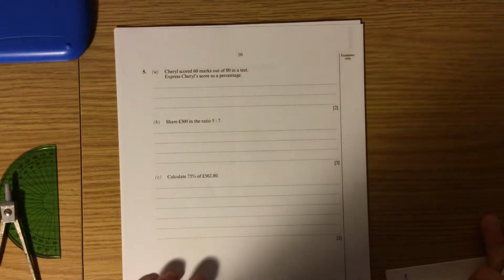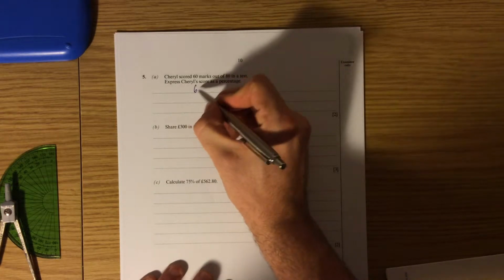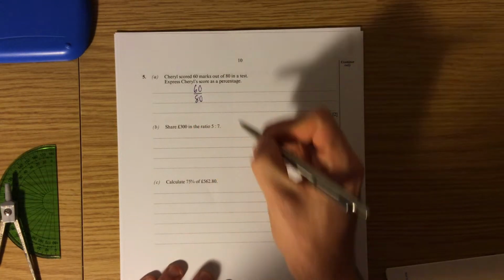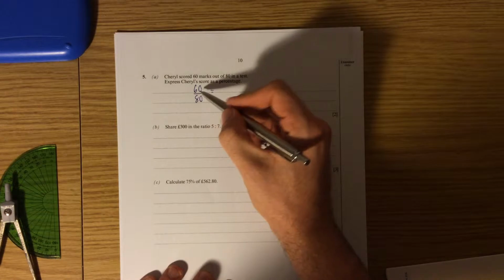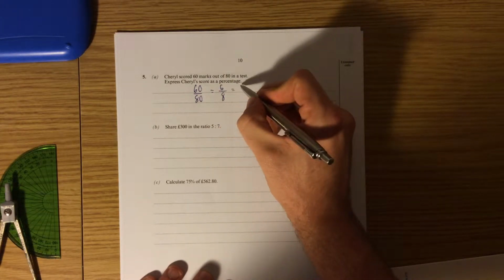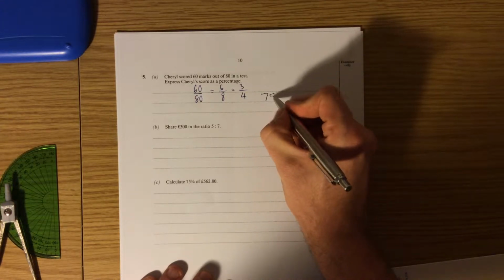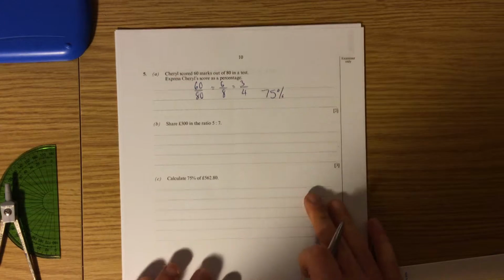Paper 3 continued. Cheryl scored 60 marks out of 80 in a test. Express this as a percentage. So she scored 60 out of 80. Now, if I cancel this fraction down as far as possible, I can go to 6 over 8. And if I go a bit further, if I divide by 2, now I get 3/4. And everyone should know that 3/4 is 75%.